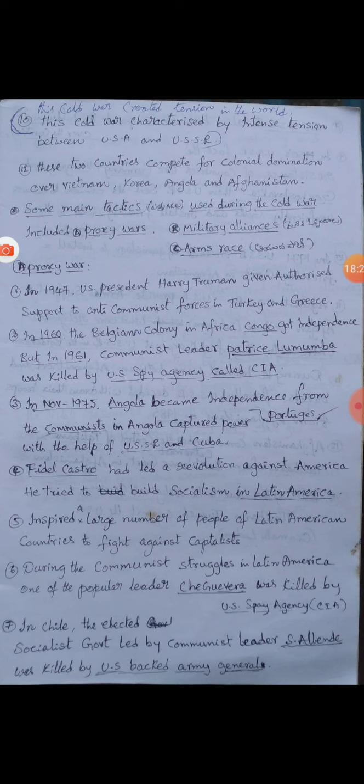In 1960, the Belgian colony in Africa, Congo, got independence. But in 1961, communist leader Patrice Lumumba was killed by the US spy agency called CIA. This means America wanted to curb communism in Congo.